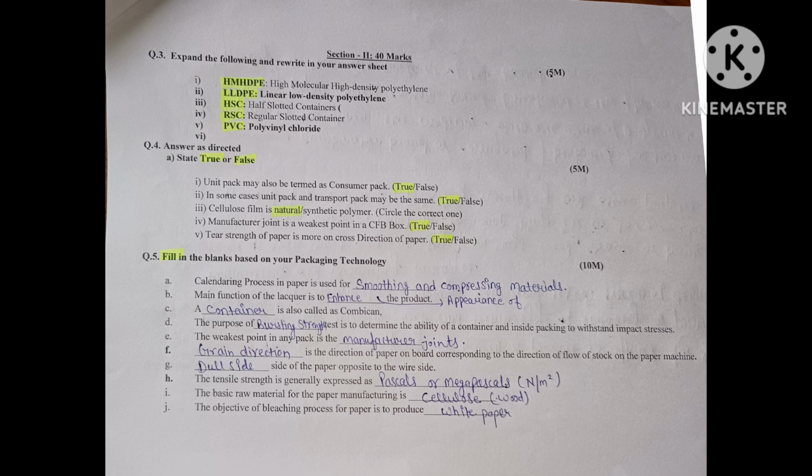The purpose of bursting strength test is to determine the ability of a container and inside packing to withstand impact stresses. The weakest point in any pack is the manufacturer joints. Grain direction is the direction of paper or board corresponding to the direction of flow of stock on the paper machine.